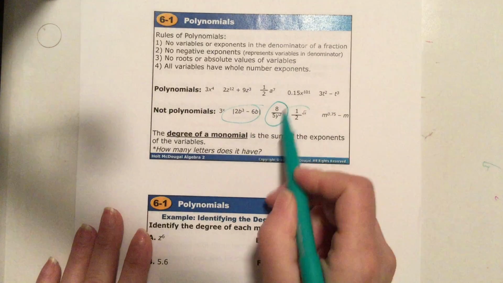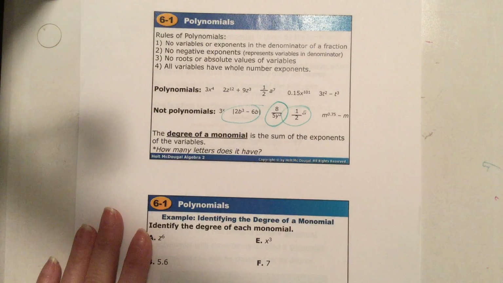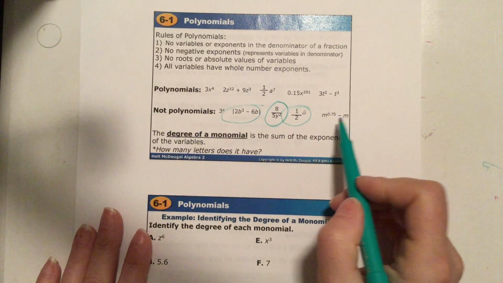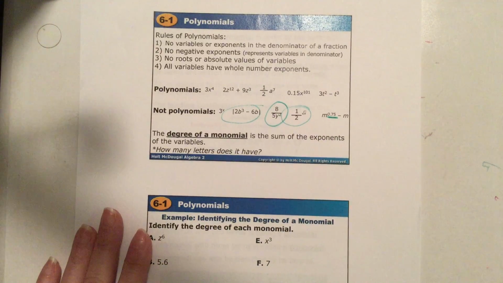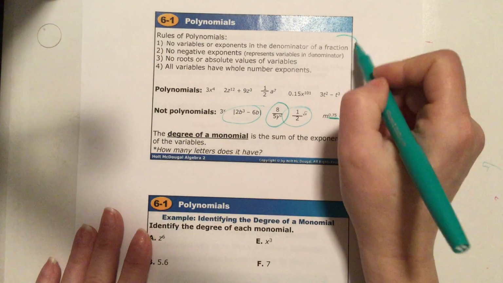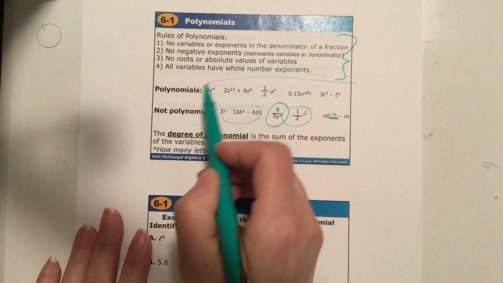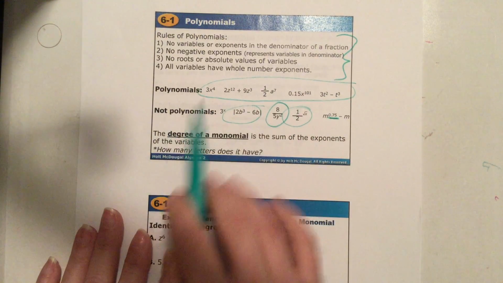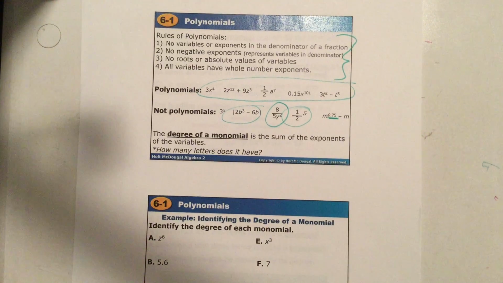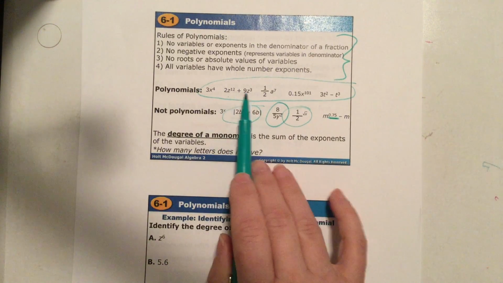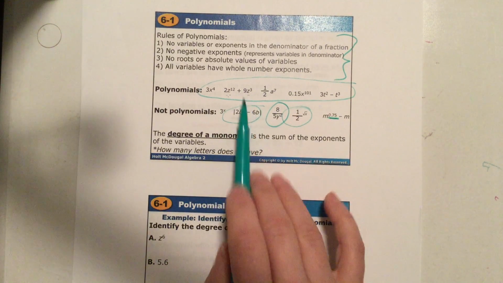So you won't have this, you won't have this. Every variable will have whole number exponents, so you can't have an exponent that is a decimal. Okay, so these are not polynomials because they do not follow the rules. These are examples of what we will have. Your exponents are going to be whole numbers. Look at that, that's a polynomial. This is a monomial. This is a monomial.